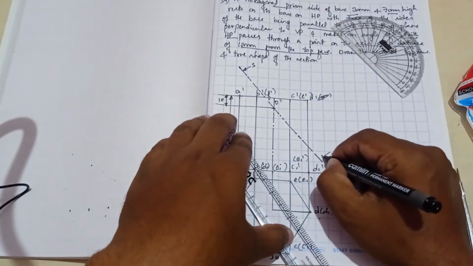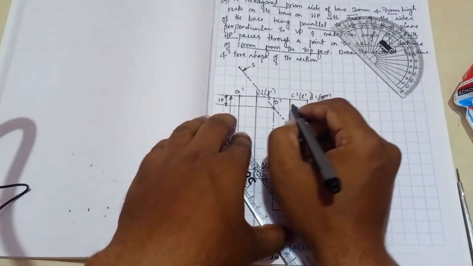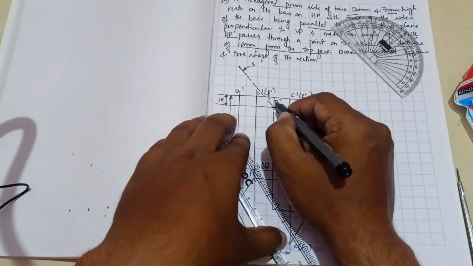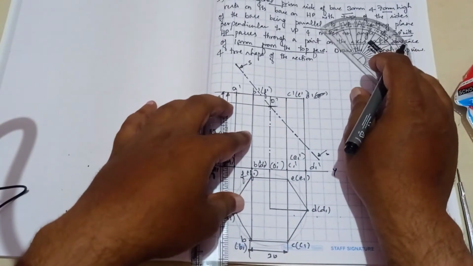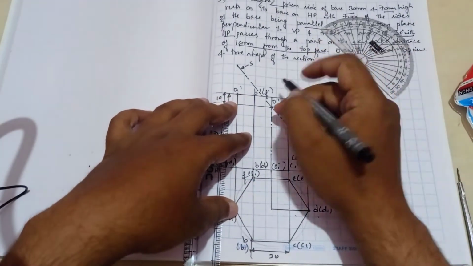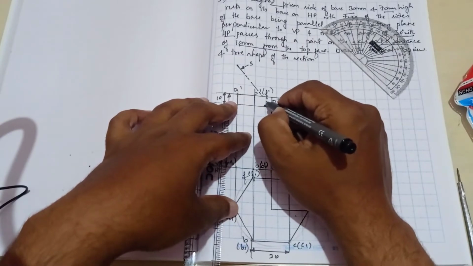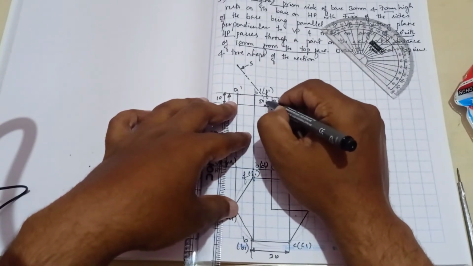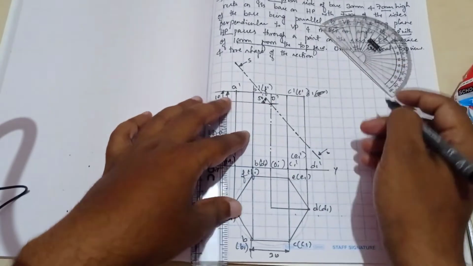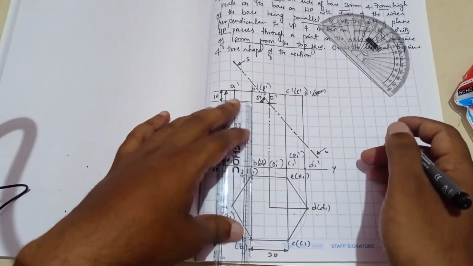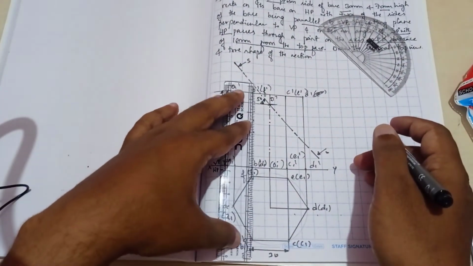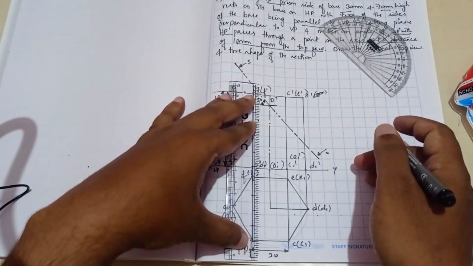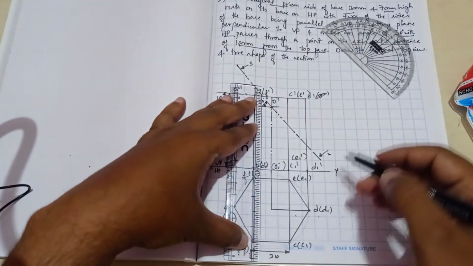Yes, this is the cut plane, and the angle we have considered is 50 degrees. So it has been cut. Now we have to project it downward to write the notation.